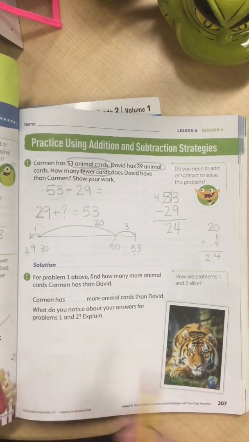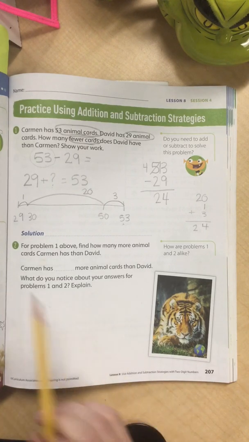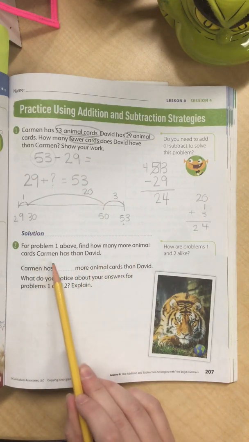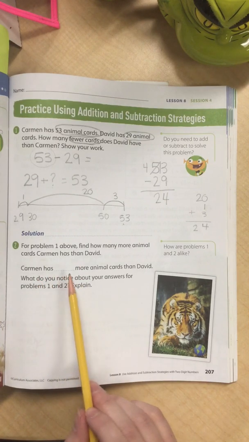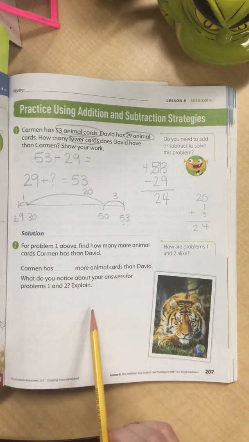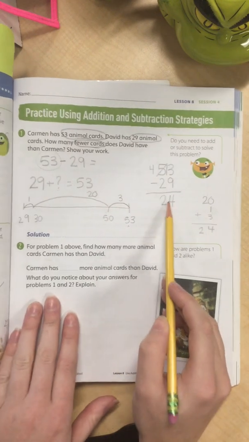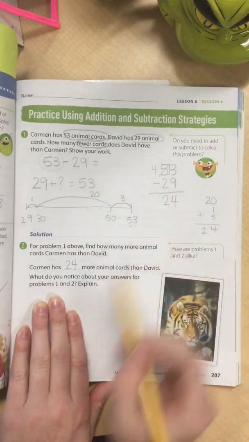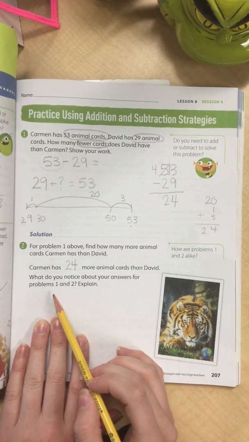For number 2, remember, if I'm going fast, go ahead and pause my video. For problem 1 above, find how many more cards Carmen has than David. Carmen has blank more cards than David. How many more cards did we say Carmen had? We found that she had 24 more cards, right? That was the answer we found. What do you notice about your answers for problems 1 and 2?